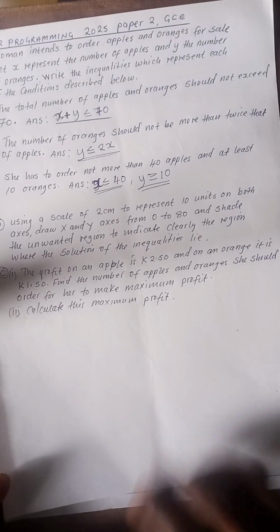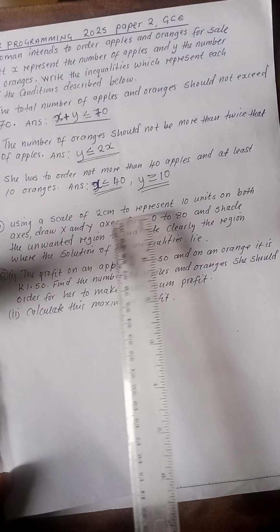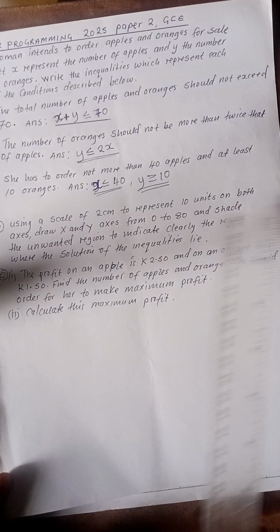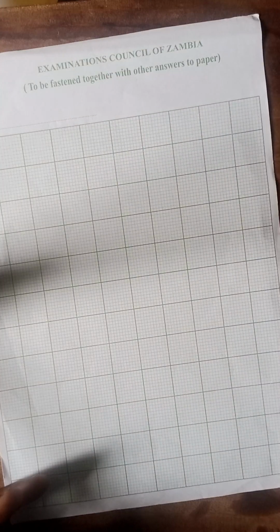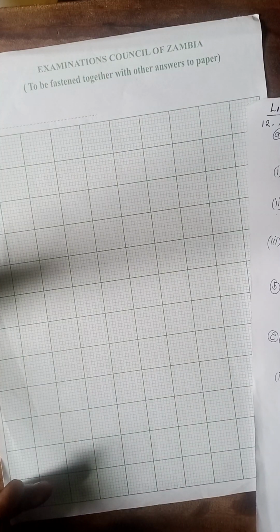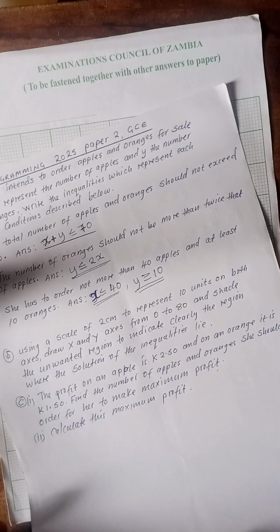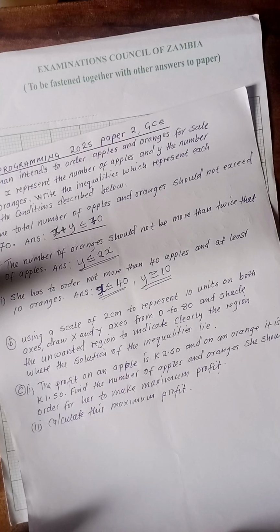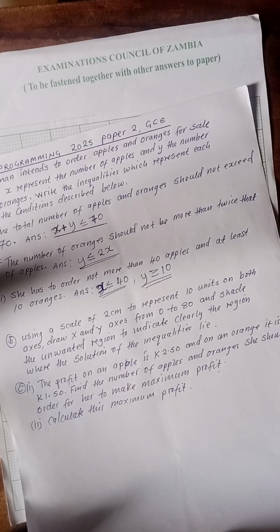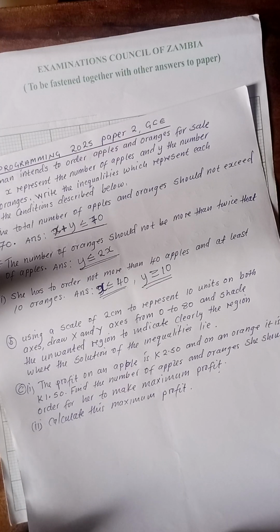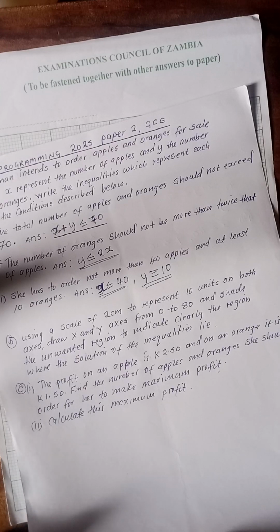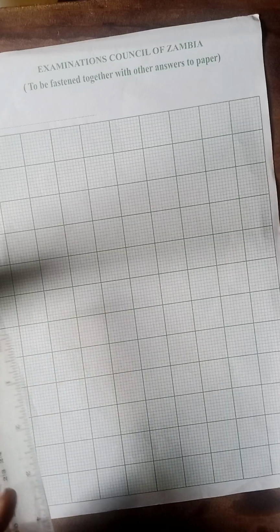They are saying use a scale of 2 centimeters to represent 10 units on both axes. Draw x and y, 0 to 80, and shade the unwanted regions. So 0 to 80 means on both axes according to the question.